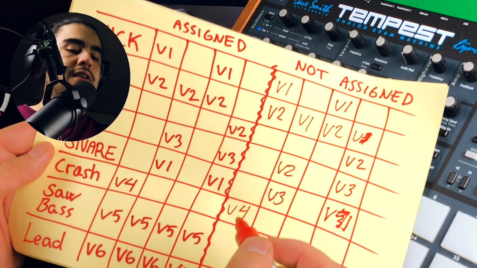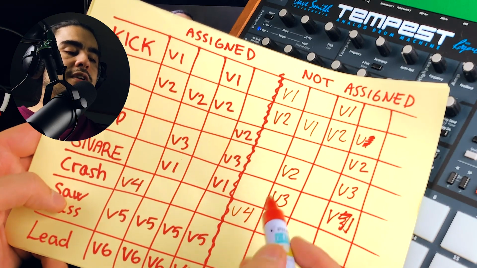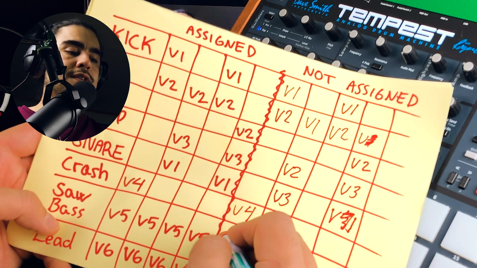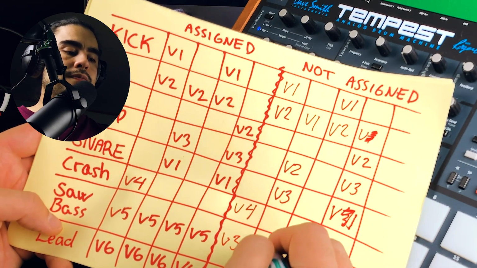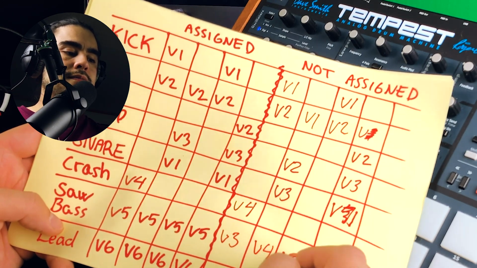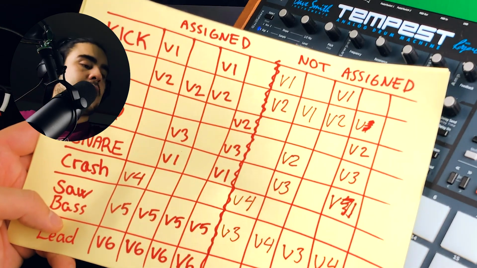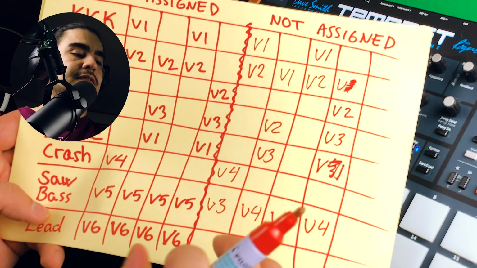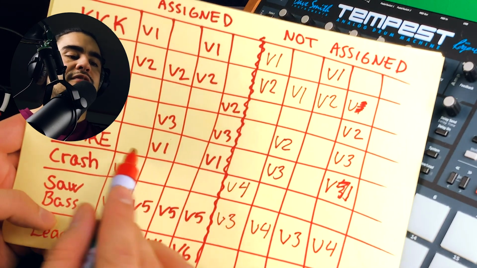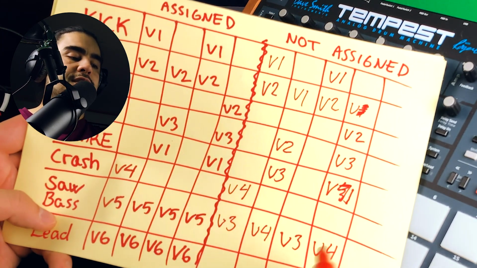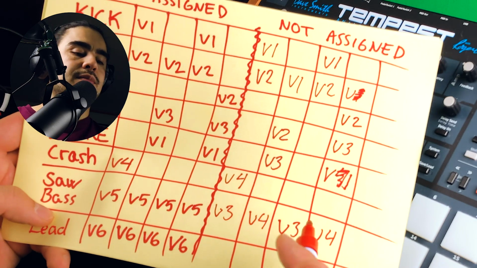And now the cool thing here is that the saw bass can use any of the available voices here. It can use, for example, voice 3 on the first note, voice 4, and then voice 3, and then voice 4. And then we still have 2 voices left because we kind of compressed it. All of the sounds were searching for available voices instead of being forced to specific voices. They were searching for available open spots within the voices that are available here for us.